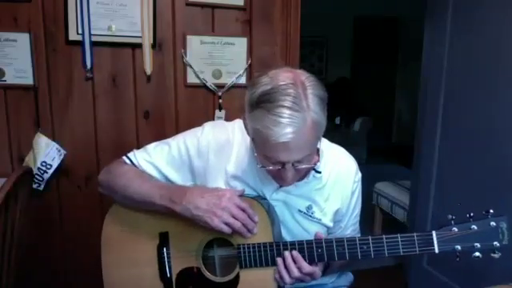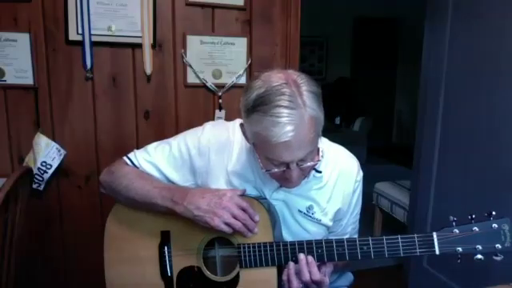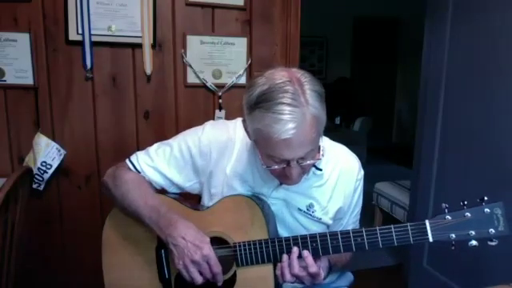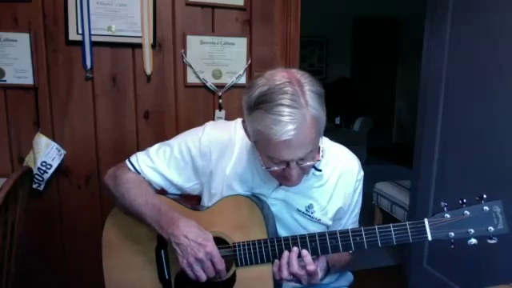So the first time you played this in this song, where was it? The first time is all the way up here at the 10th fret. So what would that be? Forget about the notes, just think about the shape, and relate it to what we just did back at the third fret.